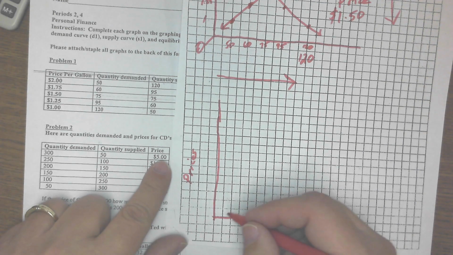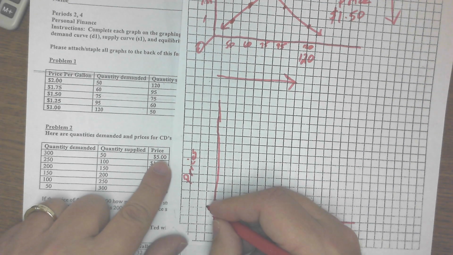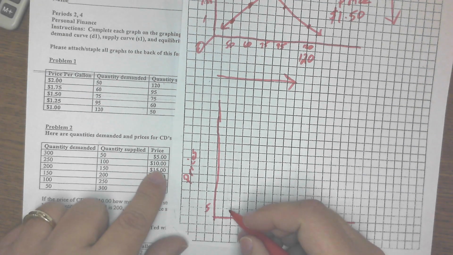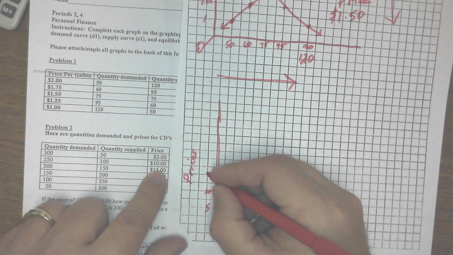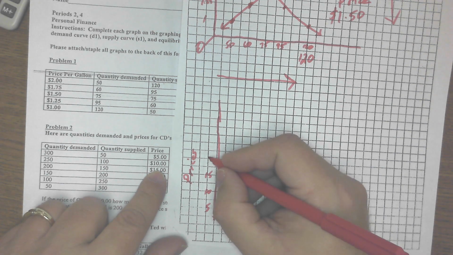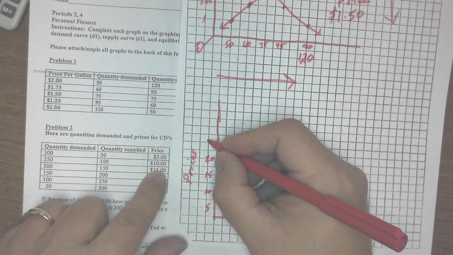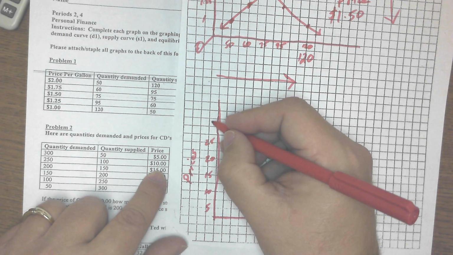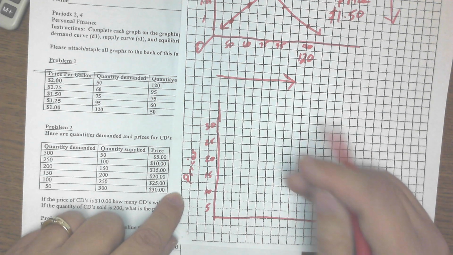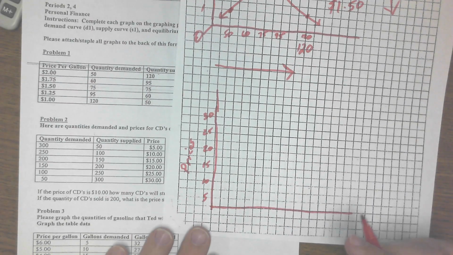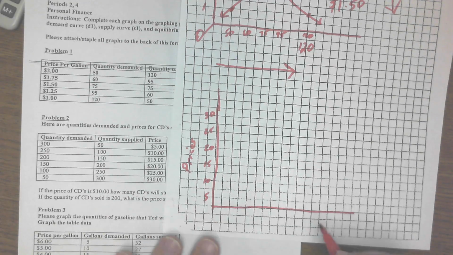So we got 5, 10, 15, 20, 25, 30. So here's our prices.